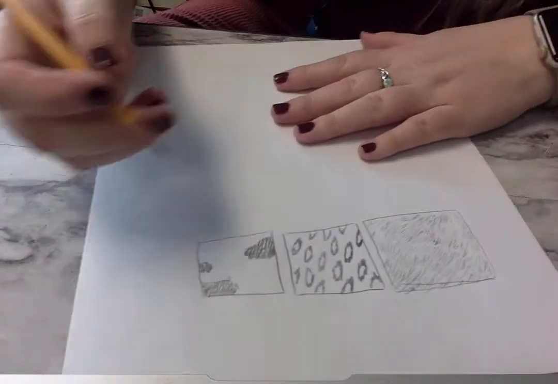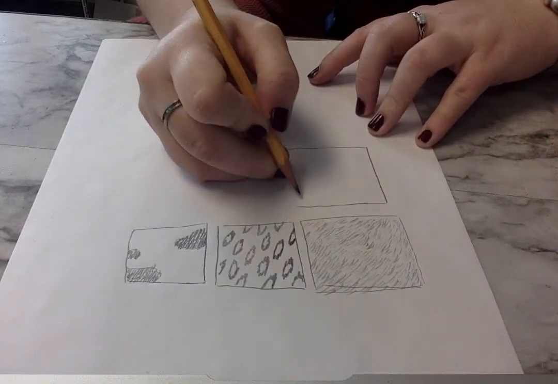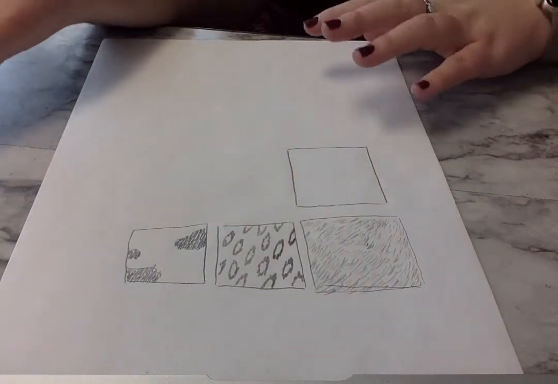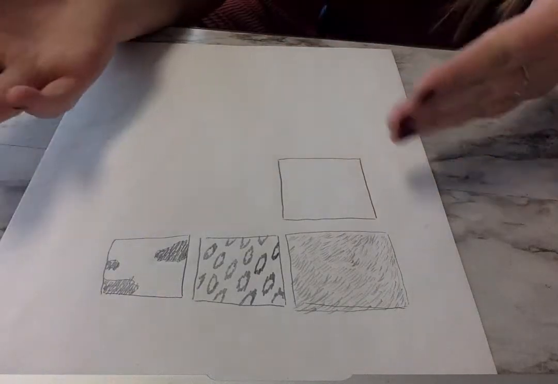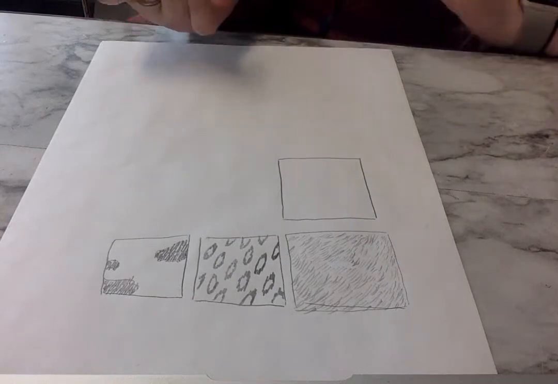Let's see, what's another one? Oh, maybe fish scales. Fish scales are kind of easy. You just have to do a lot of them. That's the thing with patterns, and, well, not patterns, with texture. Texture has patterns. So a lot of this stuff you're going to have to repeat.